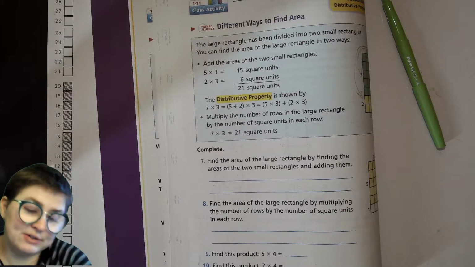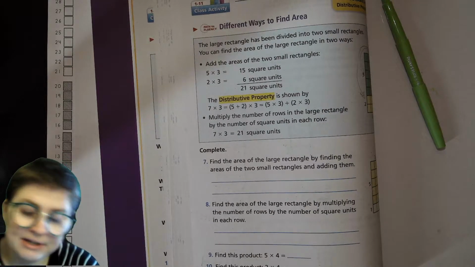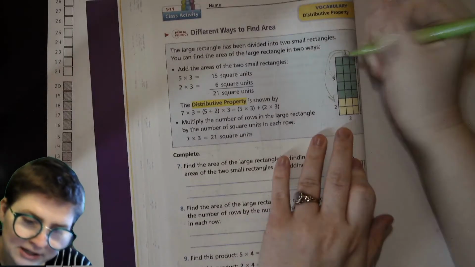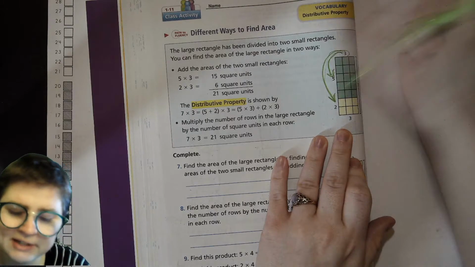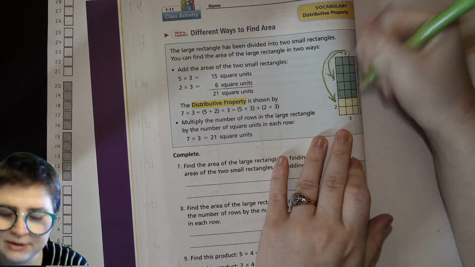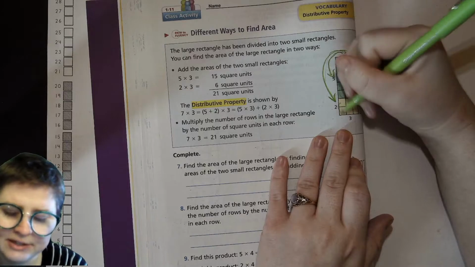So that's one way you can do it, and that's using the distributive property, like we said, making sure that 3 goes to the 5 and to the 2. If it only went to the 5, you'd only be talking about this much of the rectangle. Because you get it to that part of the rectangle too, it works.